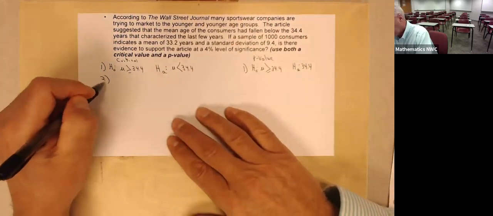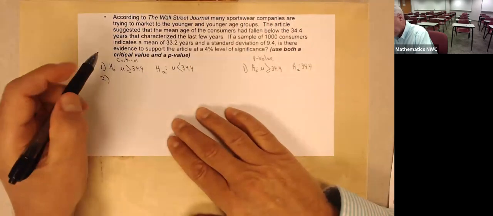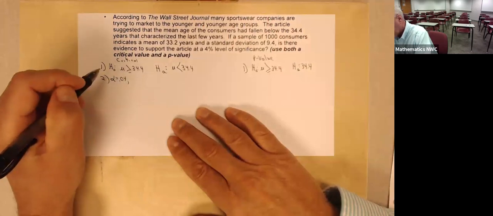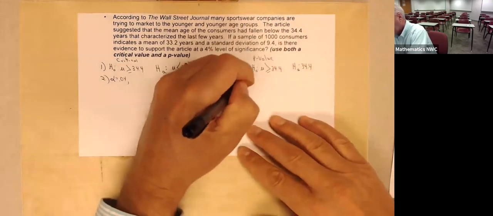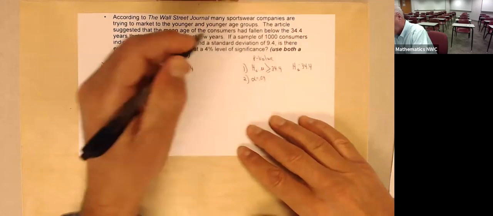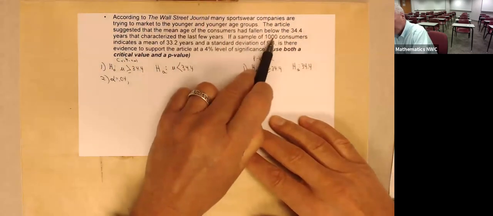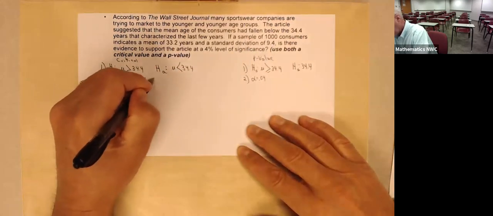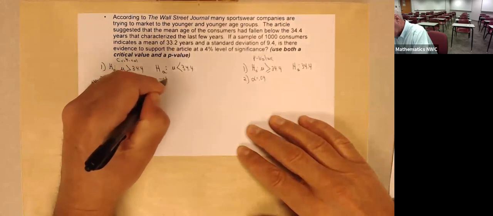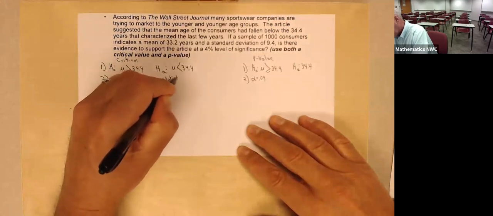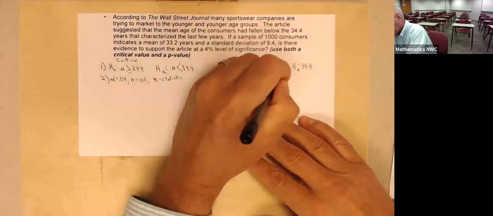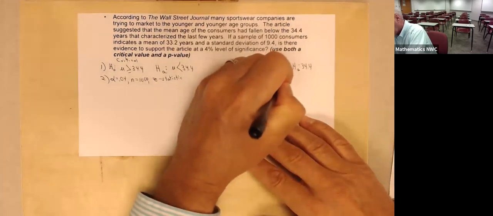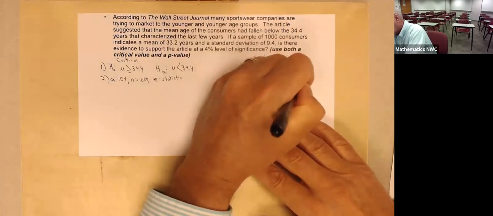Step number two, got an unusual alpha level again. Alpha is equal to 0.04. Over here, same thing, alpha equal to 0.04. Sample size was 1,000. Very large sample, which means I'm going to be using a z statistic. N equal to 1,000. Z stat.